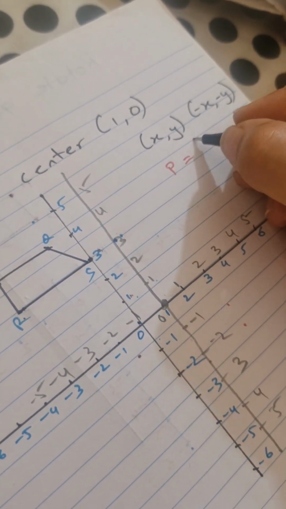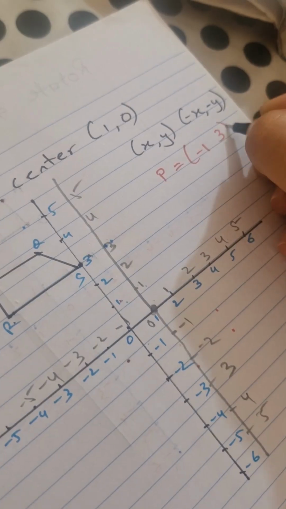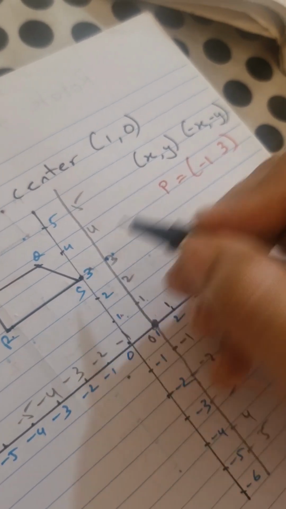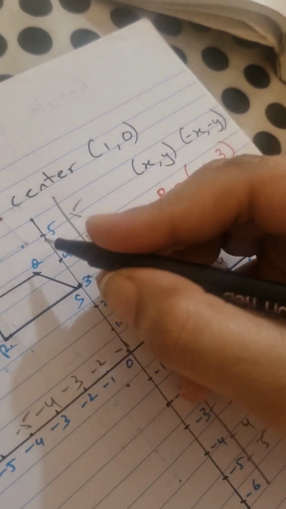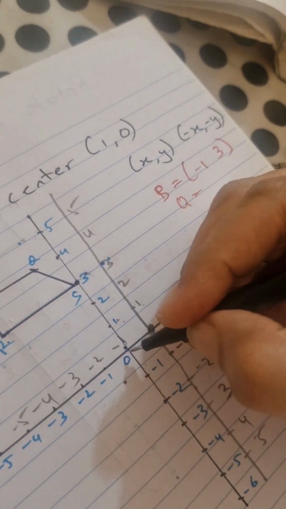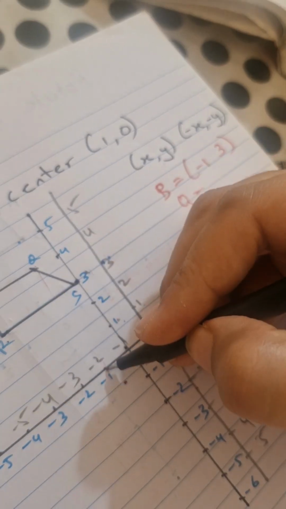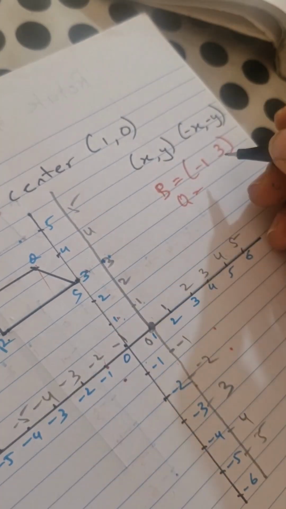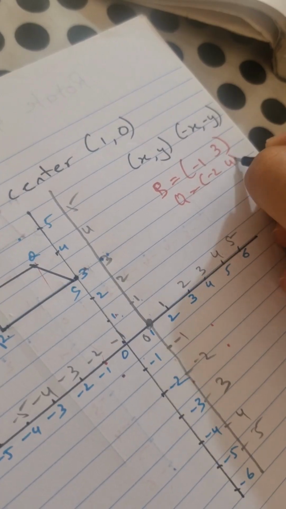So x-axis is negative 1 and y-axis is positive 3 for S. Then Q is negative 2 and positive 4.